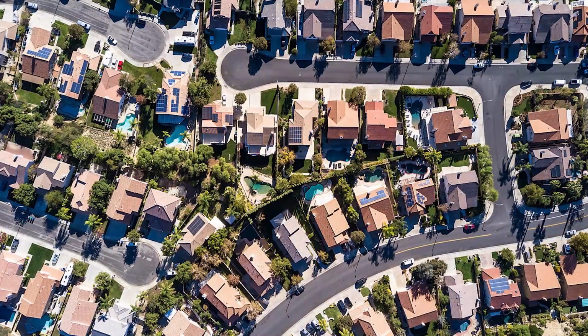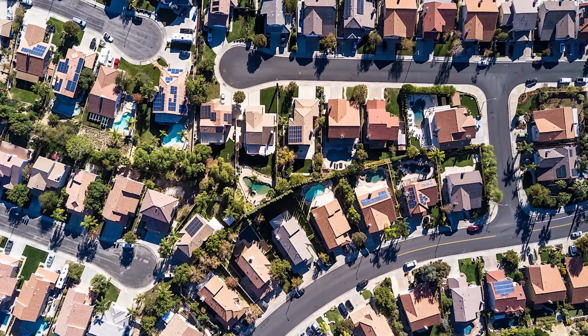Okay, so let's just get the big one out of the way. We all know that housing in California is a lot more than it is in Texas. Pretty much anywhere in Texas, it doesn't matter. The median house price is definitely more in California compared to Texas. According to Zillow, the median home price in Texas is around $257,000, while the median home price in California is $708,000.